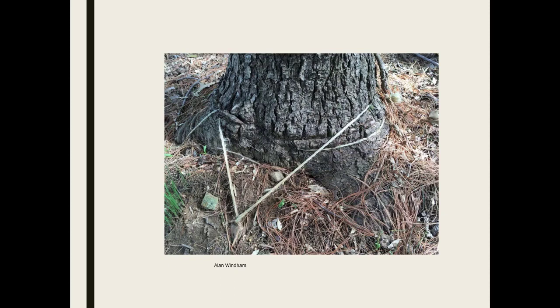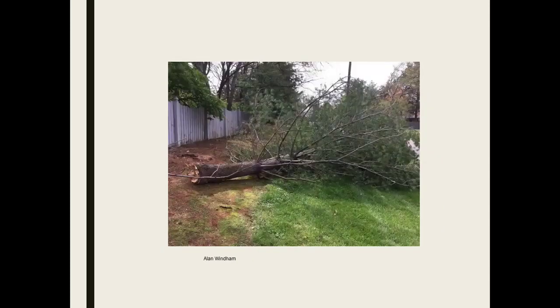And speaking of leaving things on trees, here's somebody decided to tie the base of this tree with some sort of string or jute, and obviously it's become part of the tree. It's girdled it, so it's structurally not sound. And here's what can happen when you have that situation.